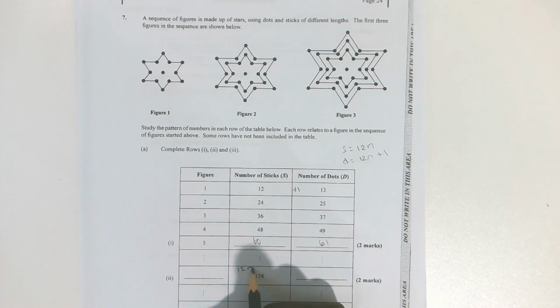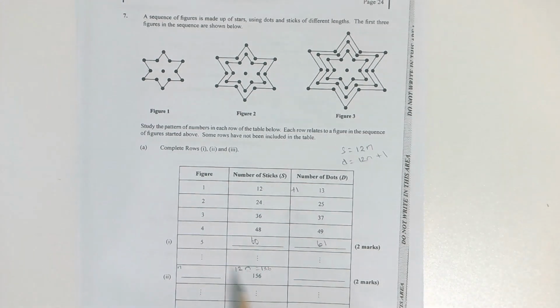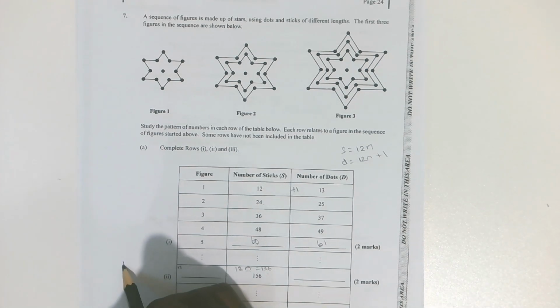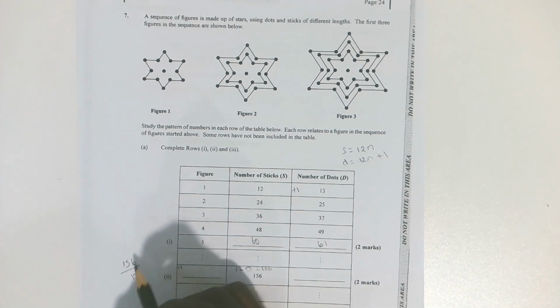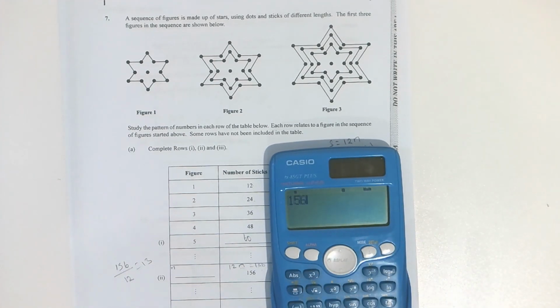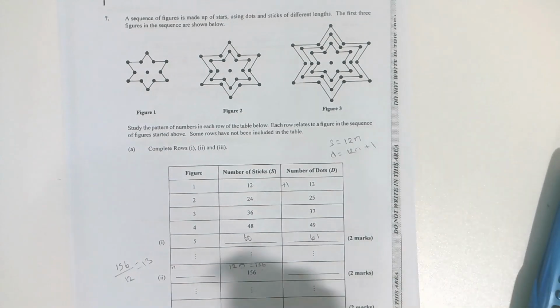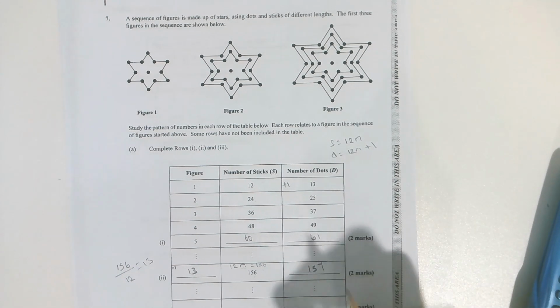So 12n, 12 times the number, is equal to 156. And that number n is going to be the figure. Since we know the number of sticks, we can find n by dividing by 12. So 156 divided by 12 is going to give us 13. So our n is 13, and we know the dots is just our number of sticks plus 1, which gives us 157.